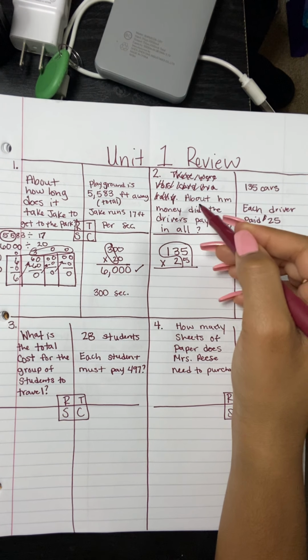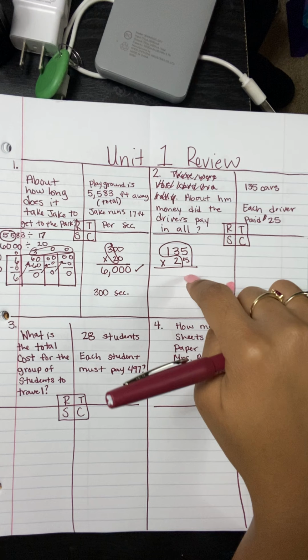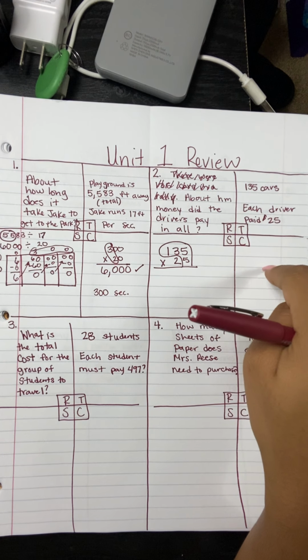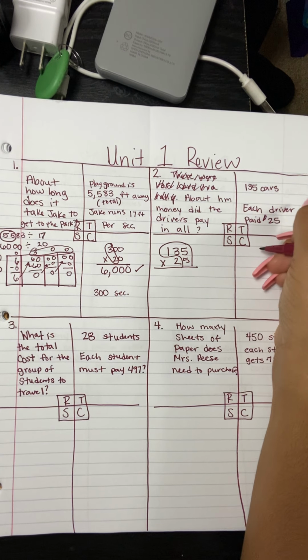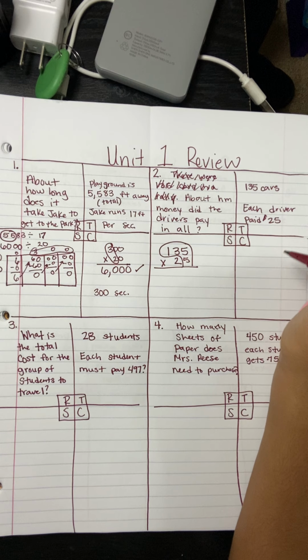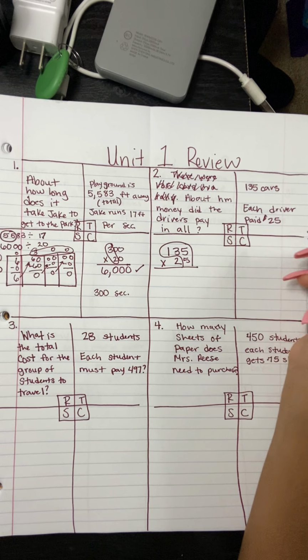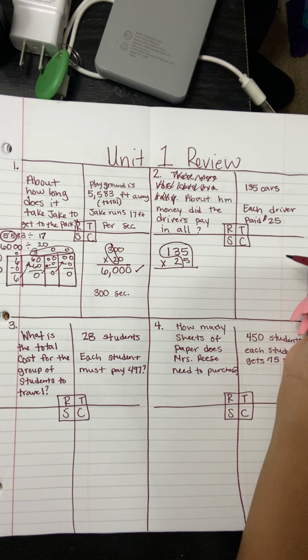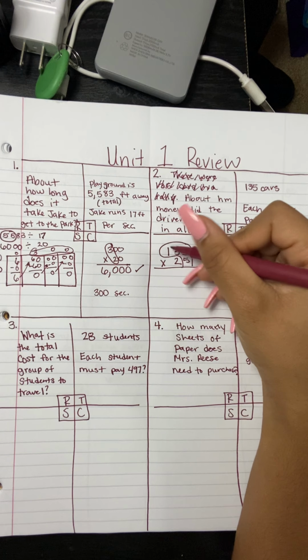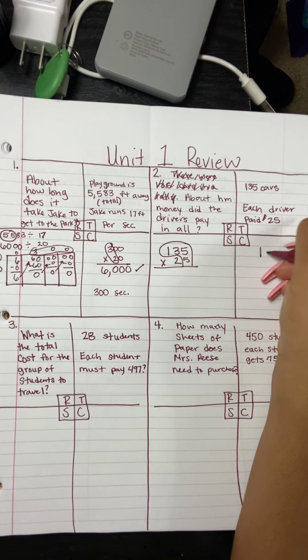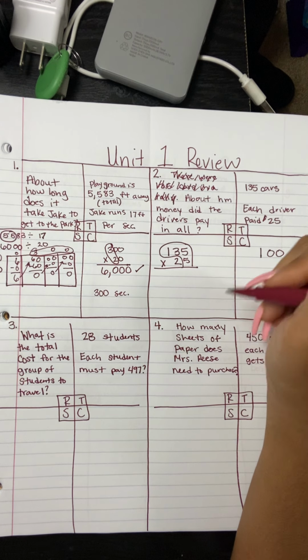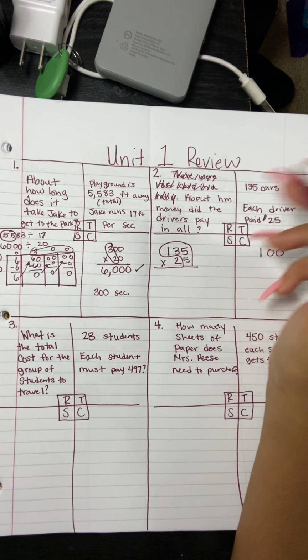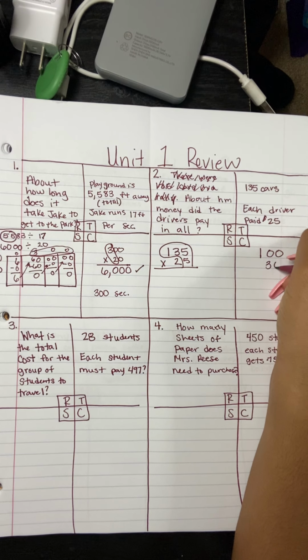Because it says about, this should have been my estimation box, but I'm going to do my estimation over here. You could either do estimation or you can do your inverse operation and divide. Because it doesn't tell me a place value, I'm going to use front end estimation. 3 tells my 1 to stay the same. Everything after that turns into a 0. 5 tells my 2 to go up. It's now a 3.